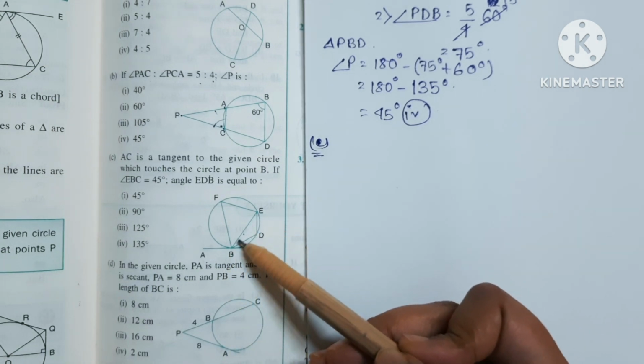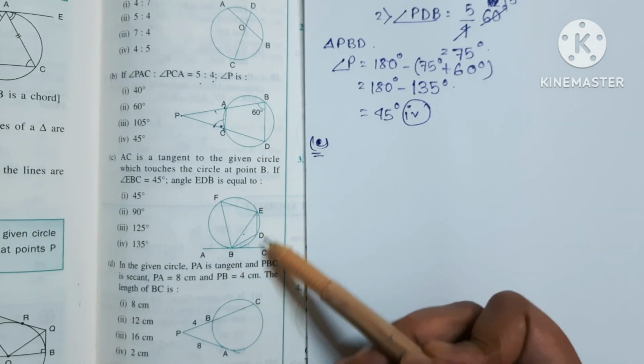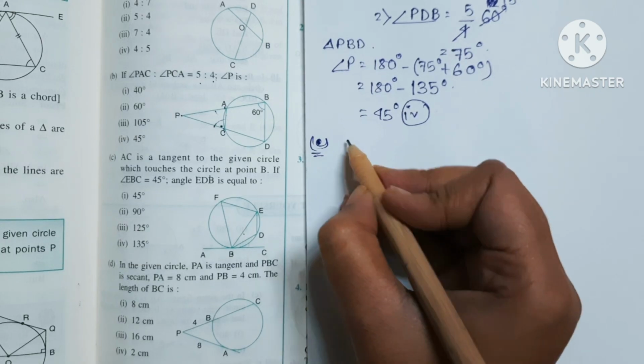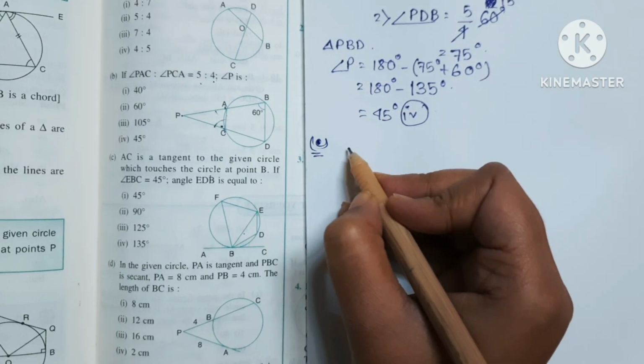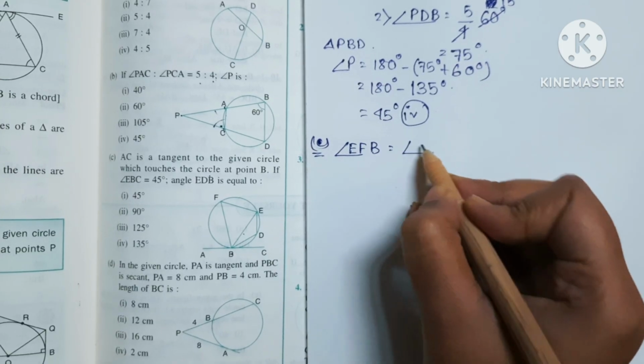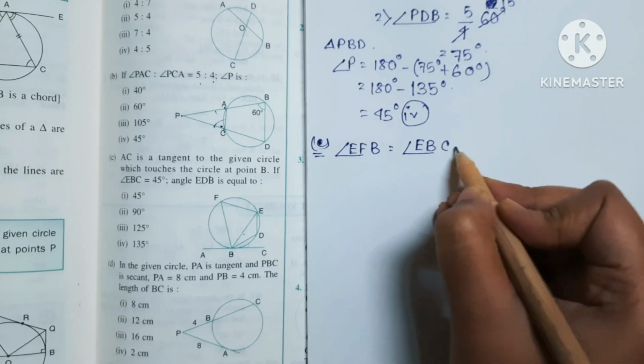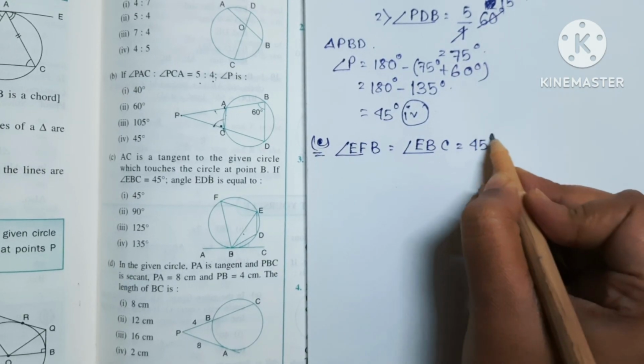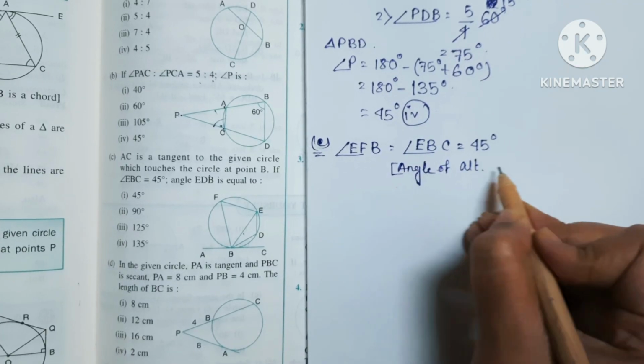Now see, EBC is equal to EFB. Why? Because they are angles of the alternate segment. Angle EFB is equal to angle EBC, which is 45 degrees, because they are angles in the alternate segment.